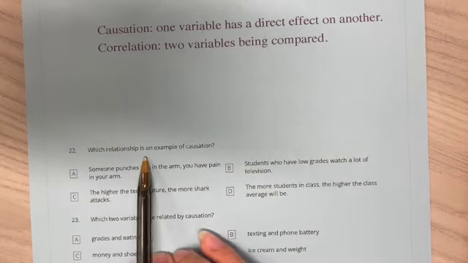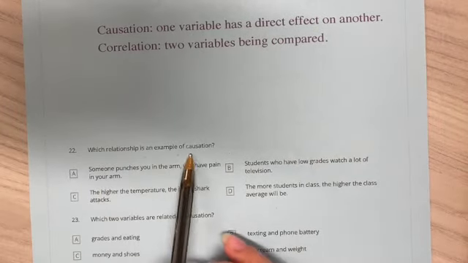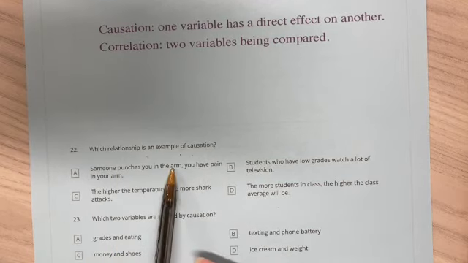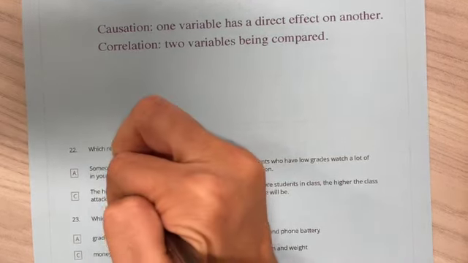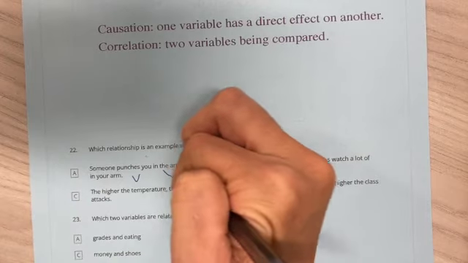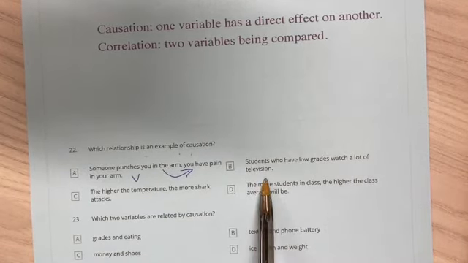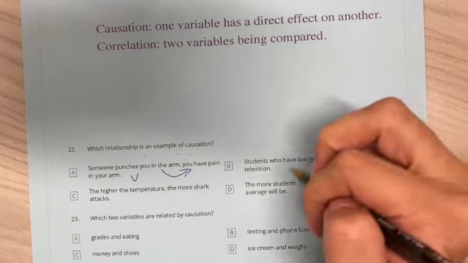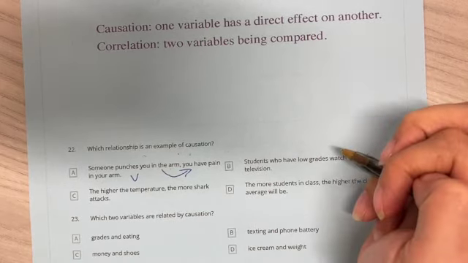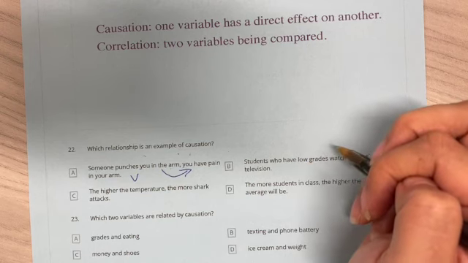So which relationship is an example of a causation, cause and effect? Someone punches you in the arm, you have pain in your arm. That will happen. If you do this, this will happen. Students who have low grades watch a lot of television. That's possible, but students who have high grades also probably watch a lot of television too.